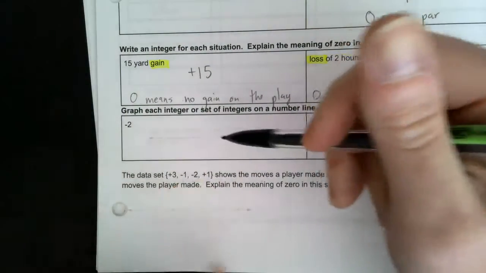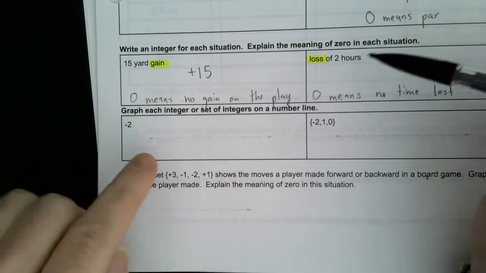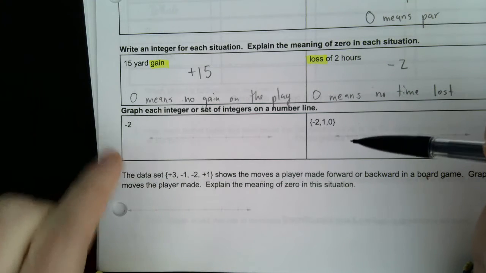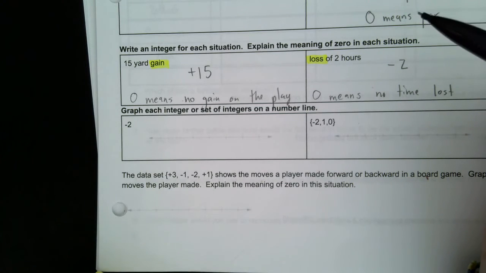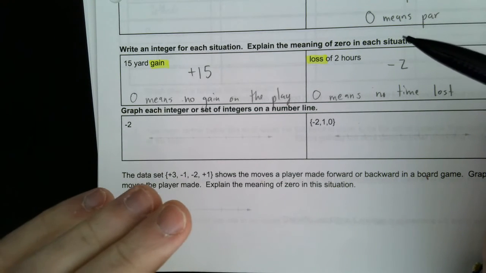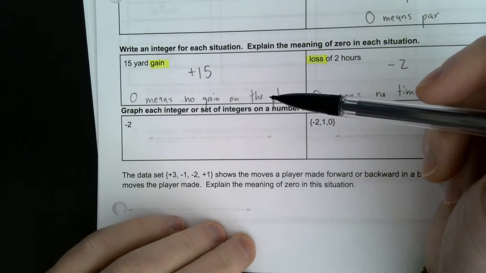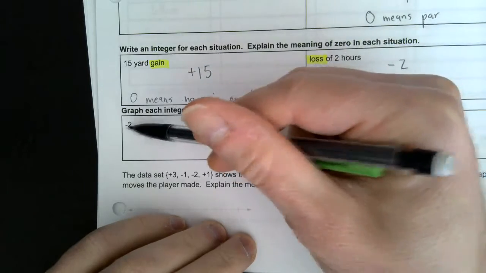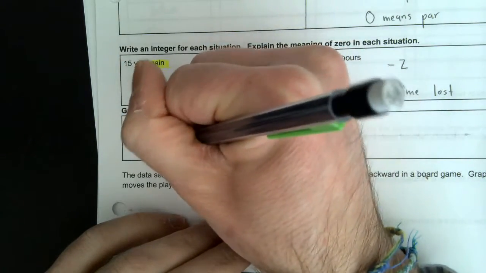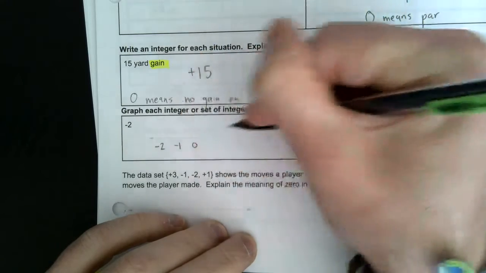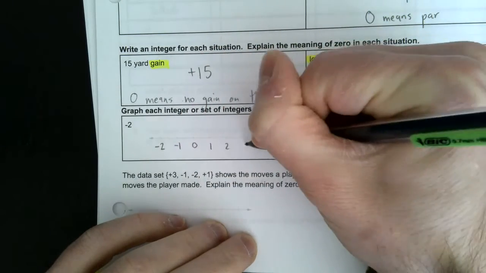All right. Now these are a little different because the graph is blank, and we have to put the numbers in there. Now, when you have negatives and positives, it's often good to start with the number that has the least value and count up from there. So the number with the least value here is -2. So I'm actually going to start with -2. The next number would be -1, 0, 1, 2, 3, 4.